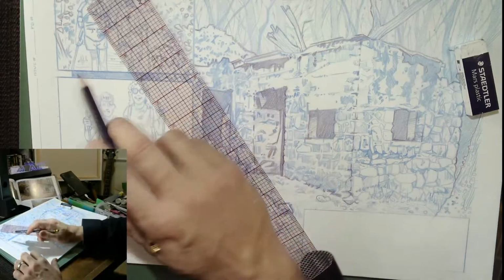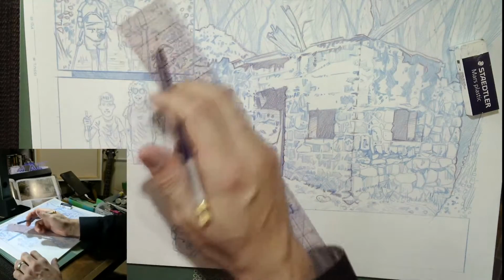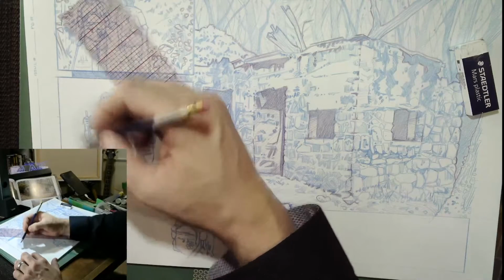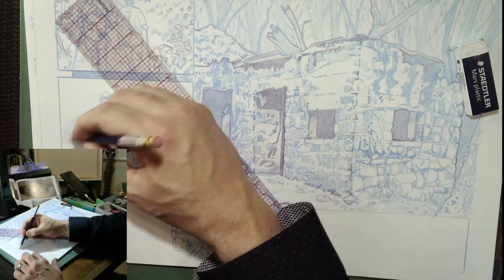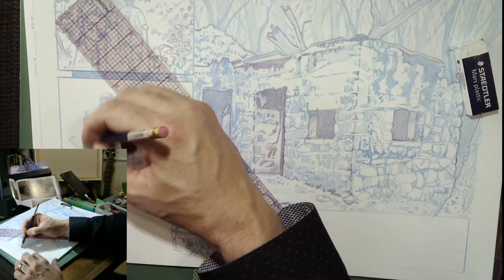Okay. So we'll do that by doing some larger leaves, I think.